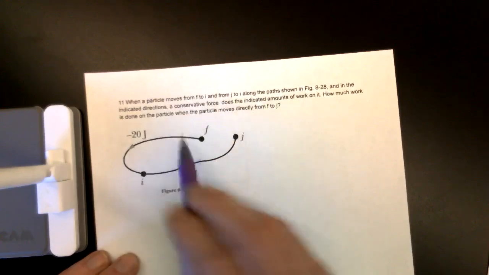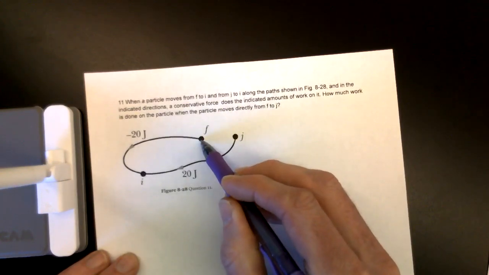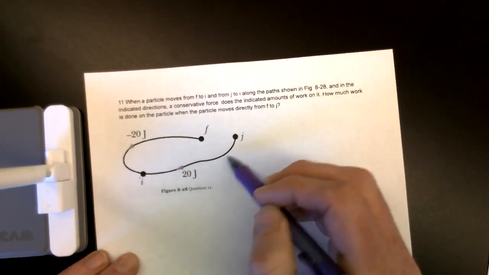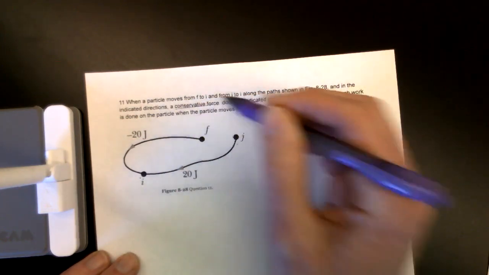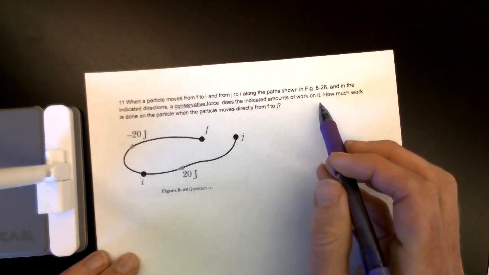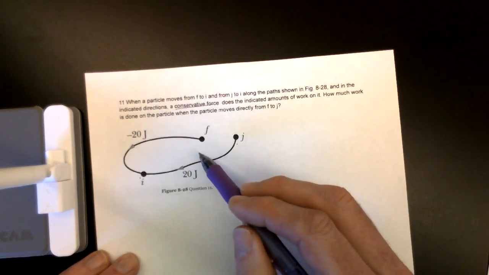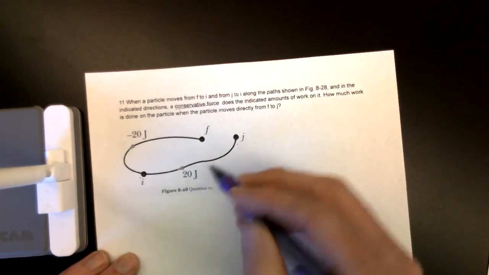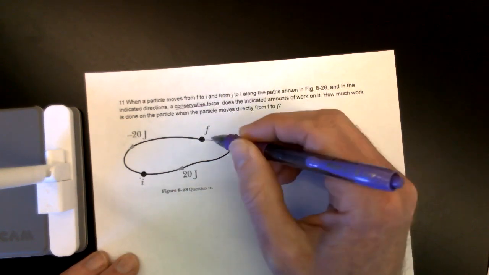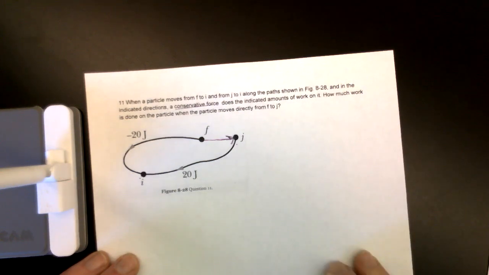Okay, when a particle moves from F to I and from I to J in the indicated directions, a conservative force does the indicated amounts of work on it. How much work is done on a particle when it moves directly from F to J? So it just goes directly right here. Okay, well, I think this is pretty easy to answer as well.